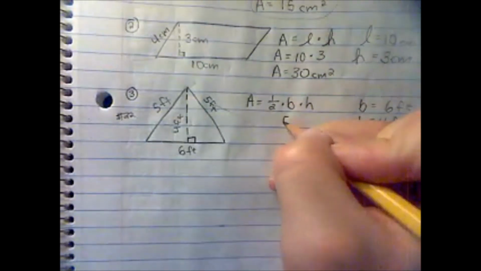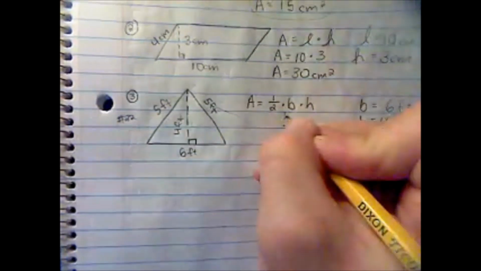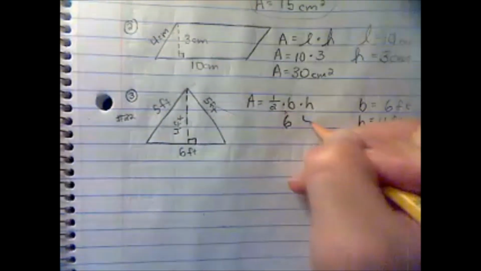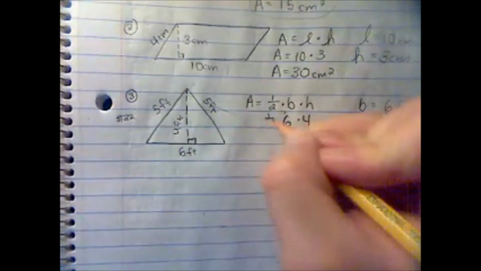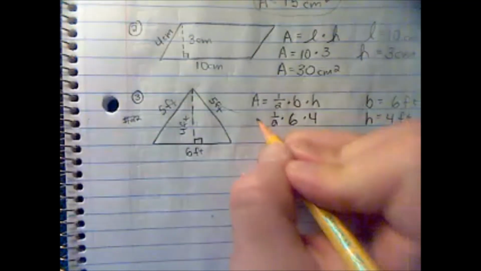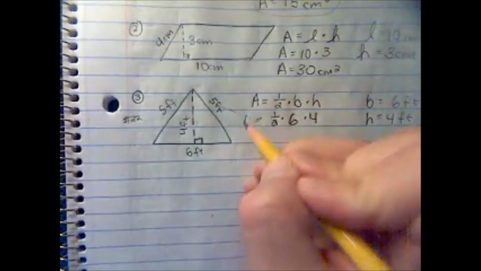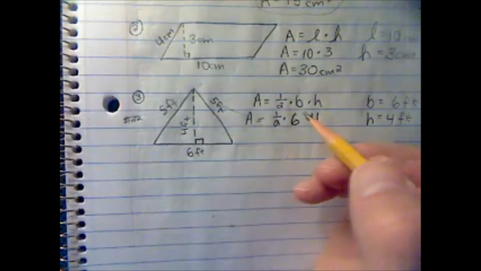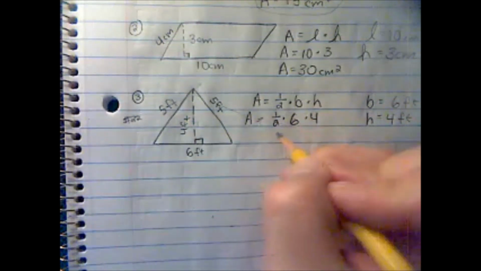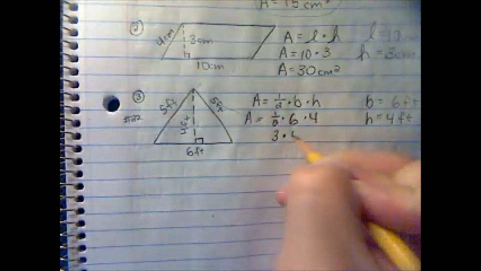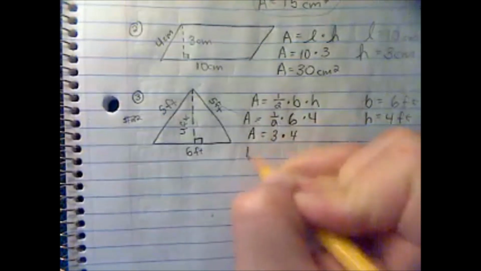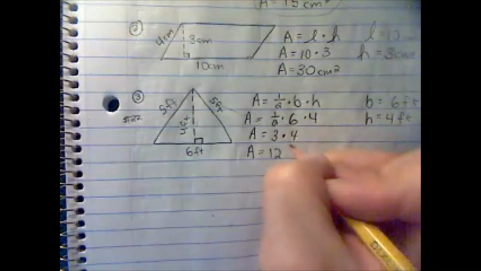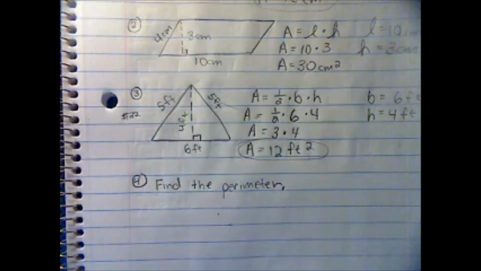Okay, so base is 6, and height is 4. Then you bring everything straight down. In your order of operations, what we just did right there is substitution. We took out the b and we substituted in a 6. All right, so 1/2 times 6, well, what's half of 6? That'll be 3. Bring down the times 4, and 3 times 4 will equal your area, which is 12 feet squared. So that would be your answer for problem 22 on your homework.